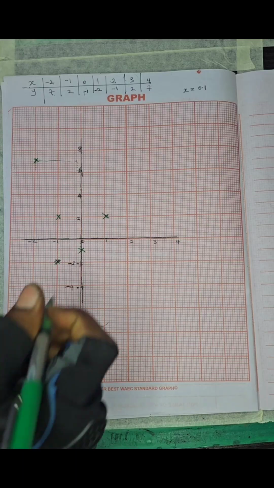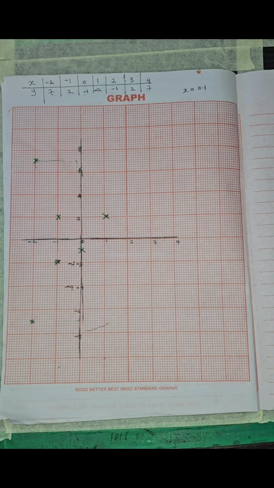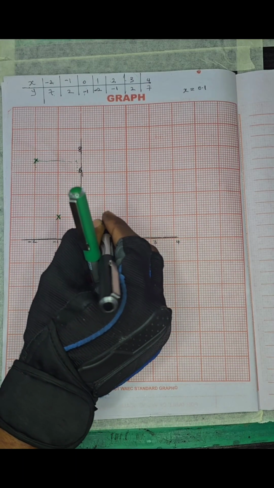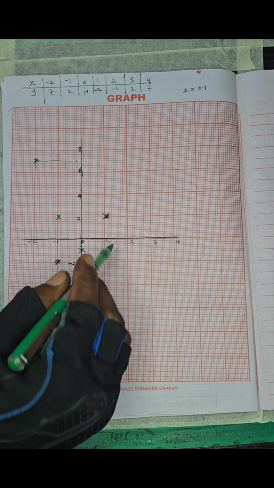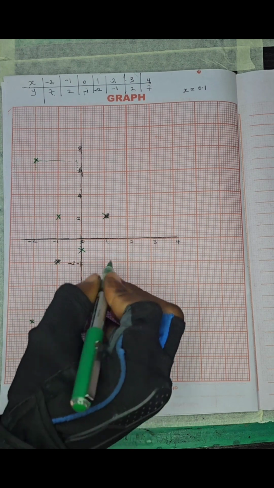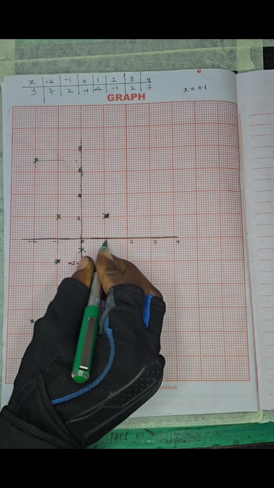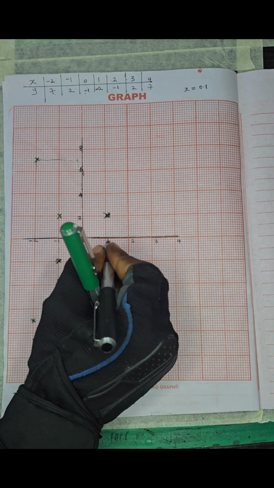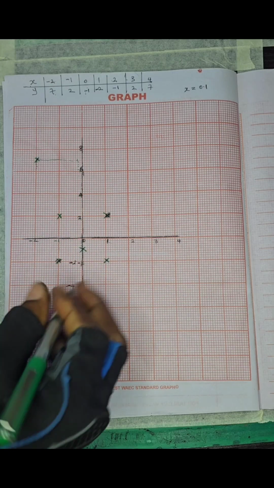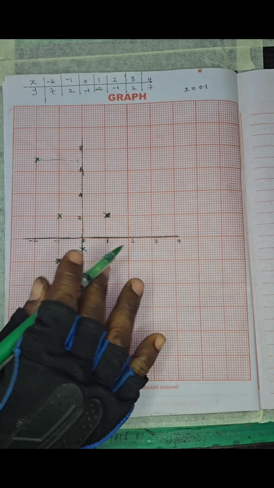So let's continue. So when x is 1, let me cancel this. I just hope this error is not confusing my student. This is the correct one. So when x is 1, y is minus 2. This is minus 2 for y, and this is 1 for x. Let me write it out properly. So we have 1, 2, 3, 4.